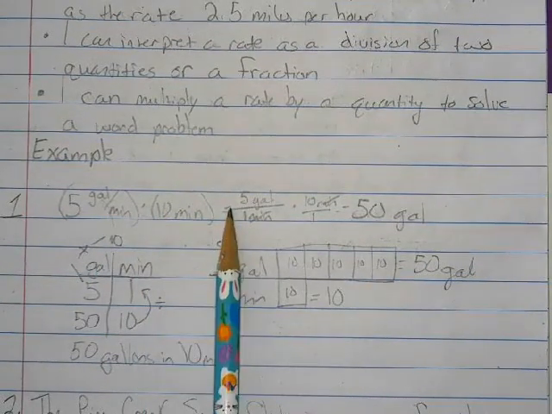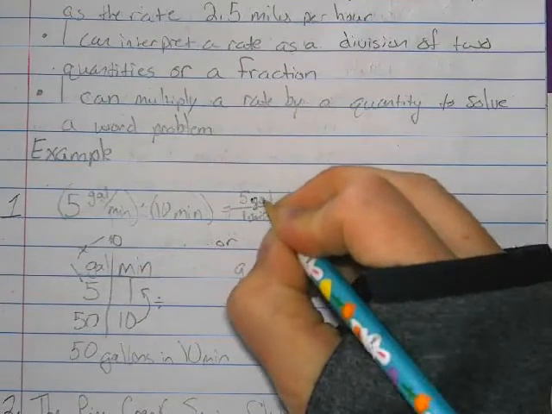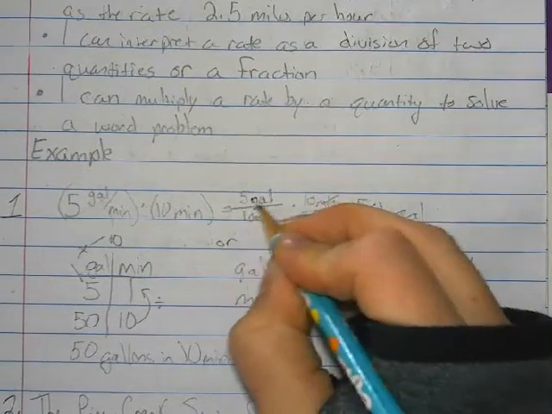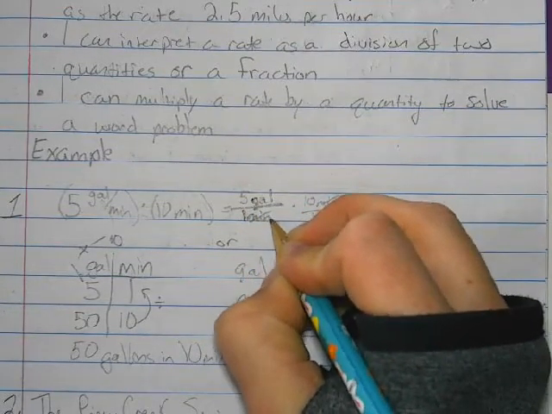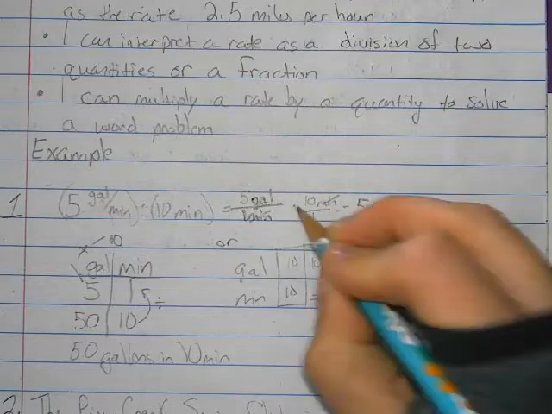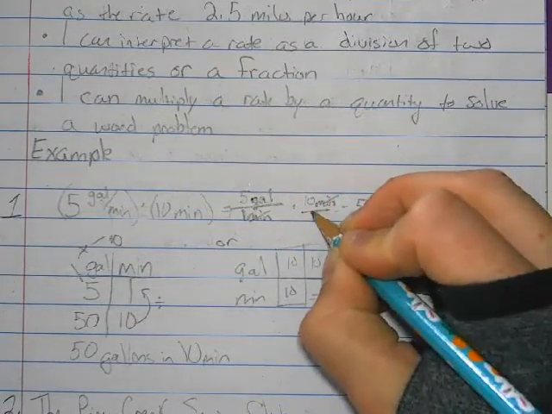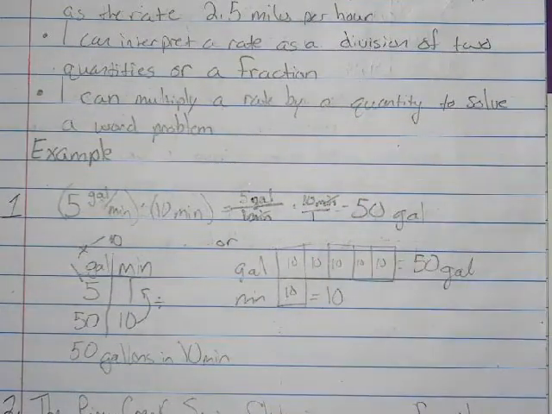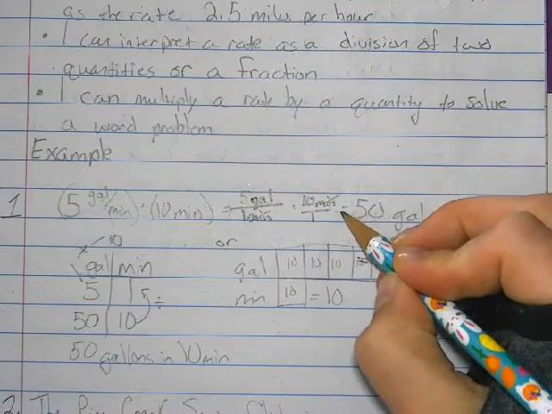The way we would demonstrate this in a fraction form would be 5 gallons per, remember the fraction line means per, minute, M-I-N, times 10 minutes over 1. And just remember, whole numbers are always over 1.